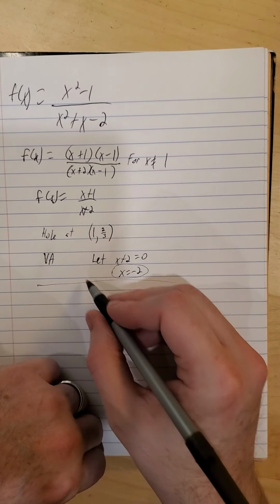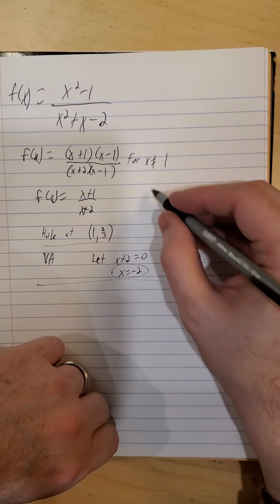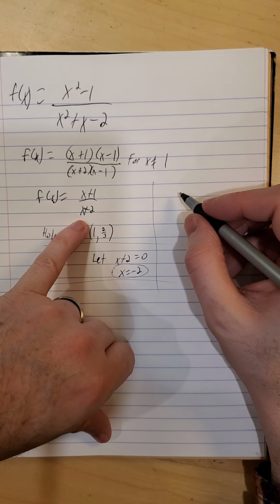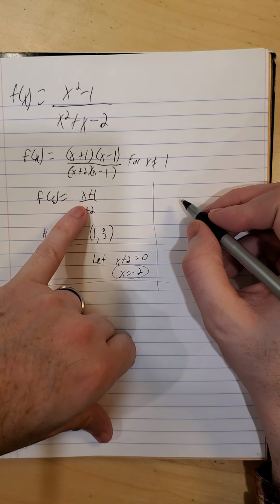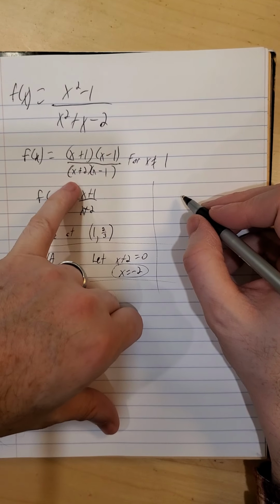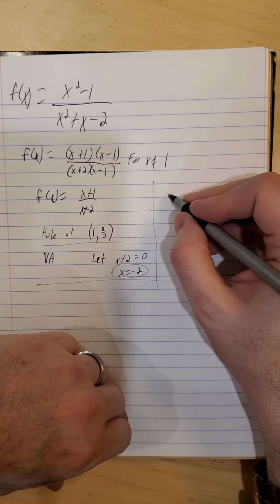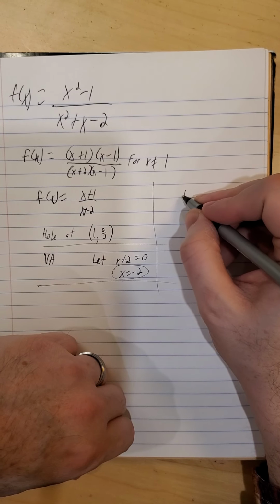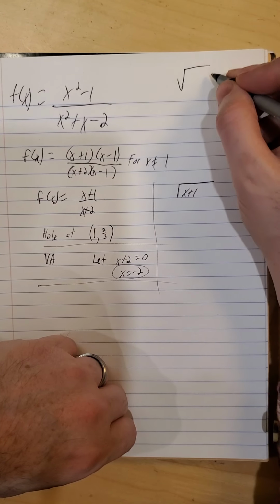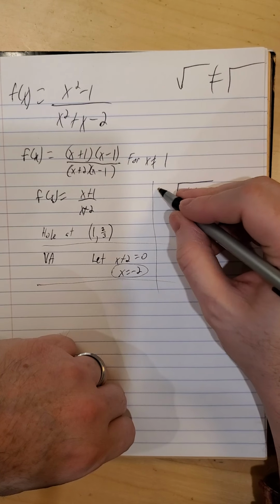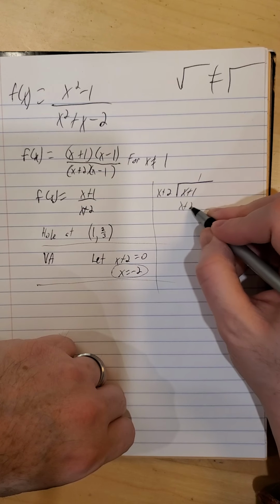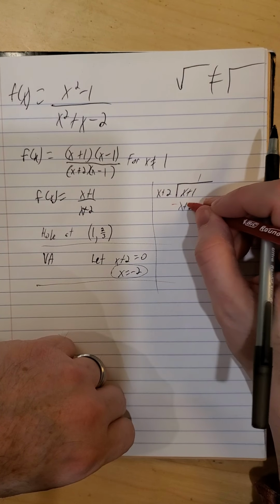Then as far as horizontal and oblique, we simply use division. Since we have degree at the top greater than or equal to degree at the bottom, we divide. If we have a smaller degree at the top, we just have y equals 0 as the horizontal asymptote. So x plus 1 inside, make sure you're using a division sign. Remember, that is not the same as a square root. Those are two different symbols. They mean two completely different things. Okay, once you're done multiplying, flip your signs.